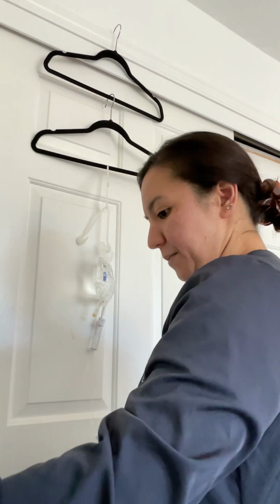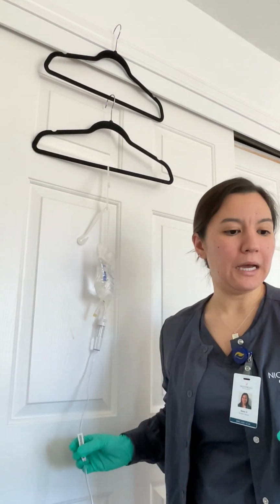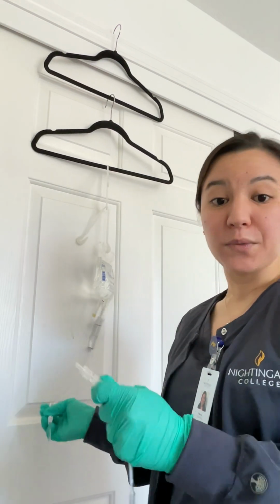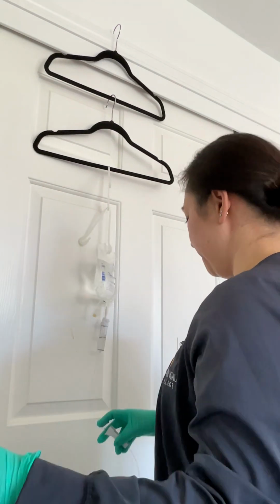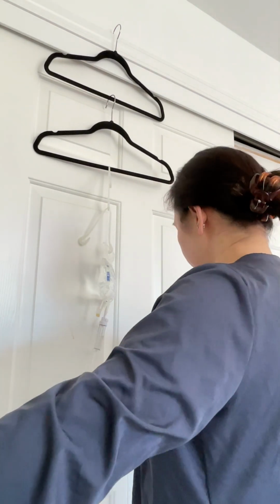All right, now that our tube is primed, we're going to go ahead and do our drip factor. So this fluid would be 38 drops per minute. So we're going to count for a full minute and just count the drips that are going into the drip chamber.